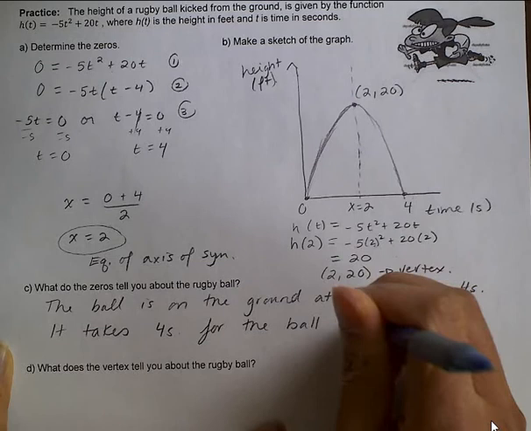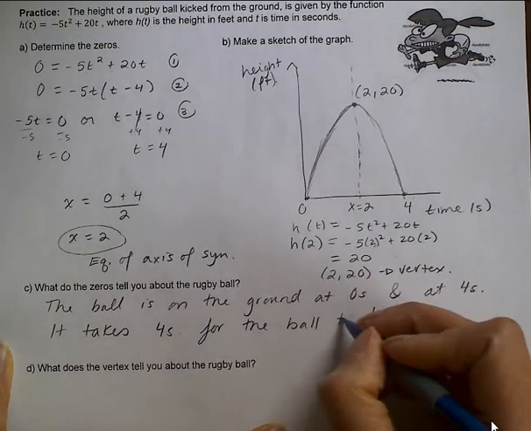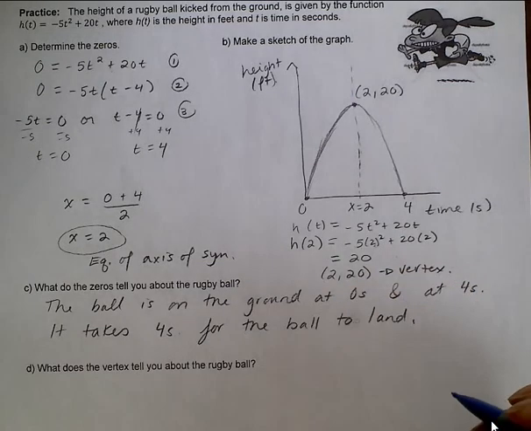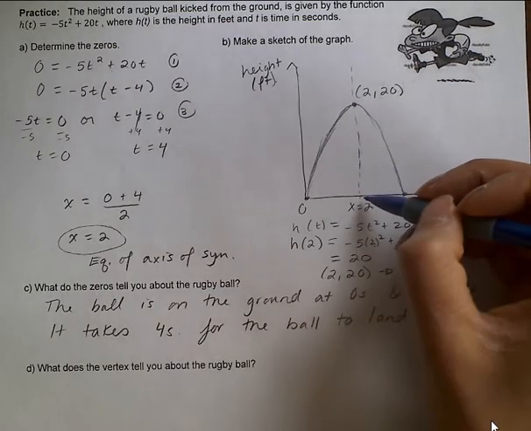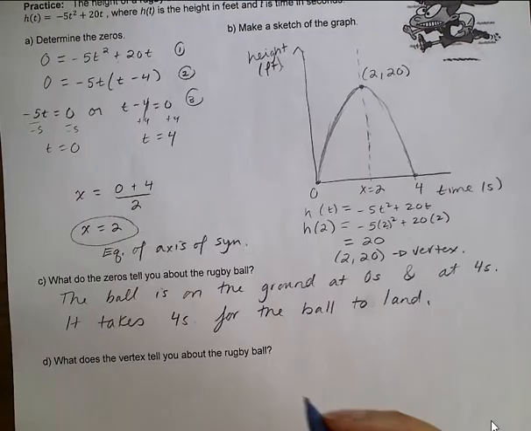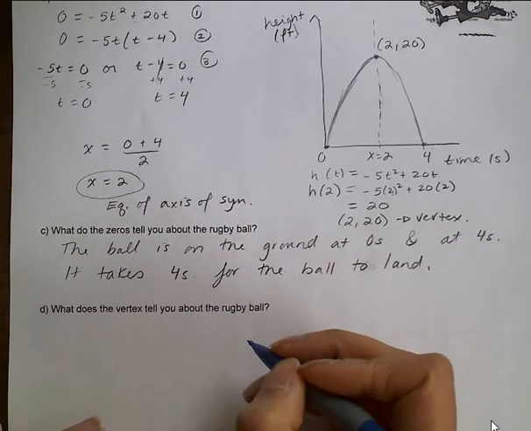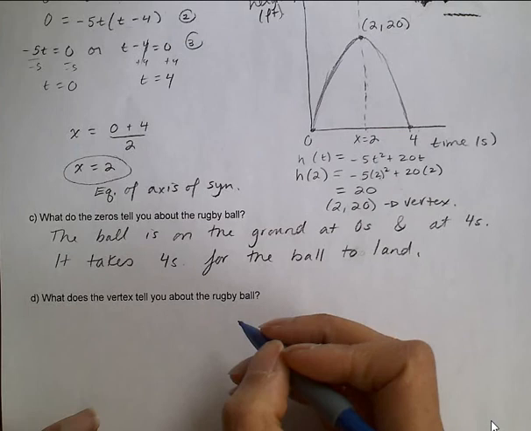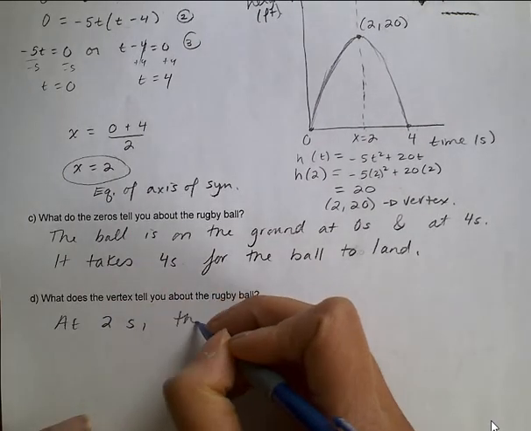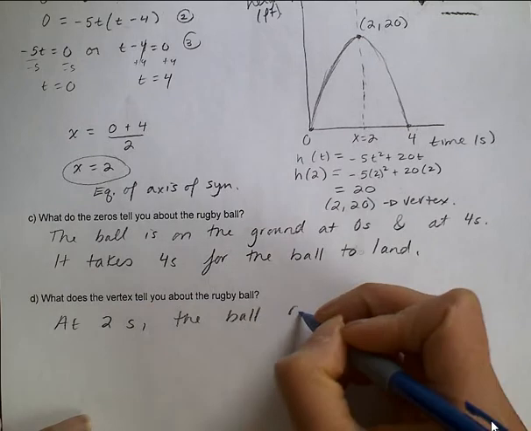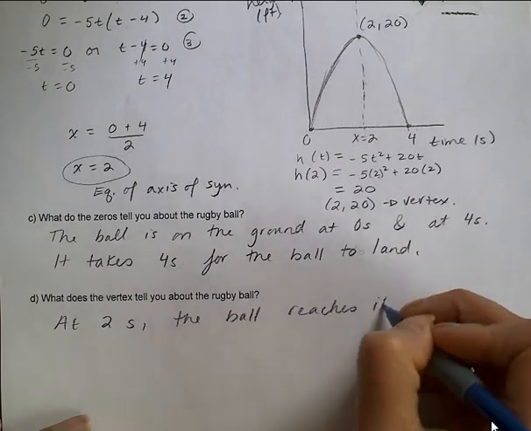Looks a little bit messy. I'm going to fix that. Okay, and what does the vertex tell you about the rugby ball? Well, the vertex tells us that at 2 seconds, the ball reaches its maximum height. I'll just move that up a little bit. So at 2 seconds, the ball reaches its maximum height.